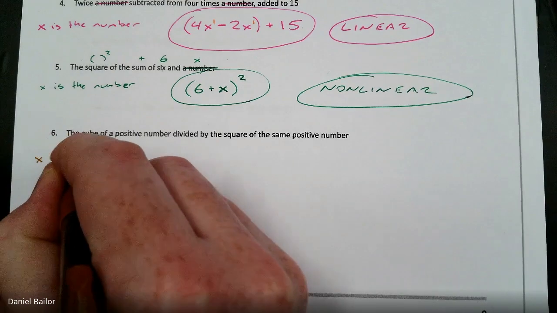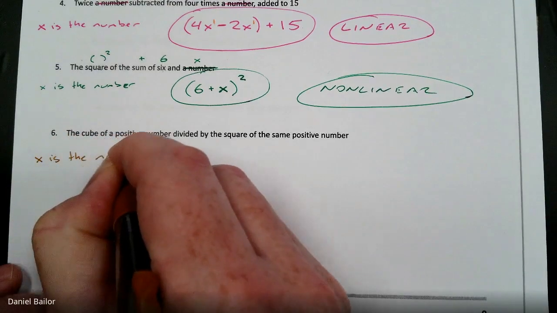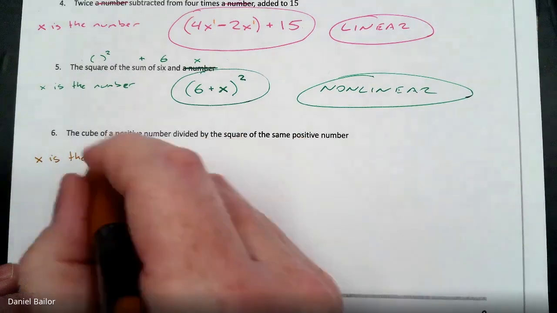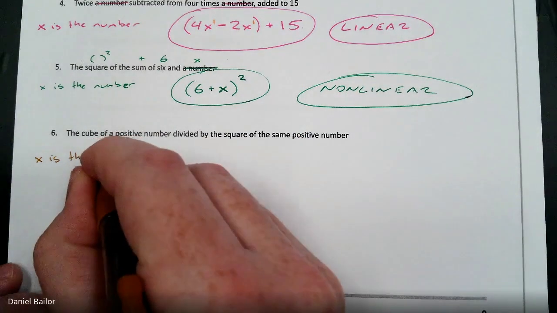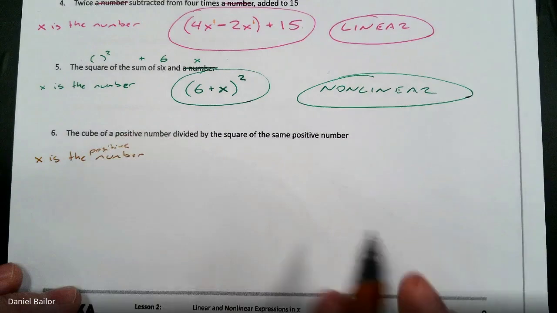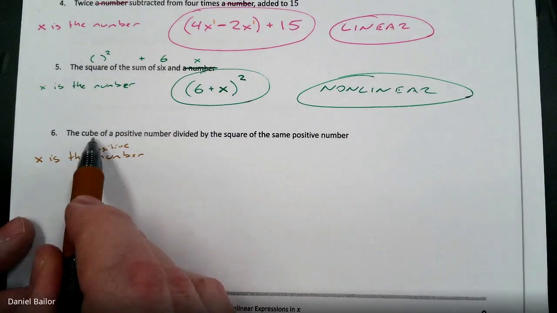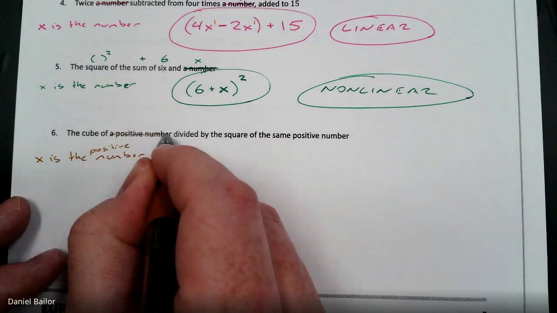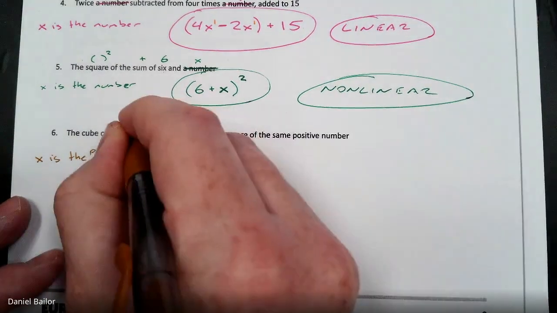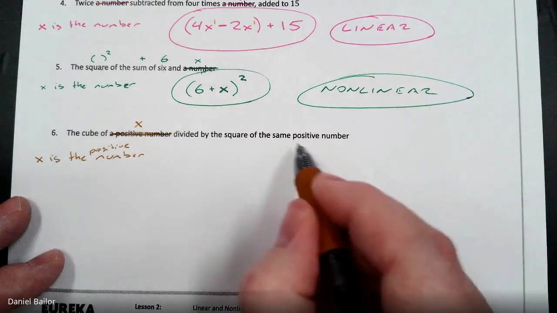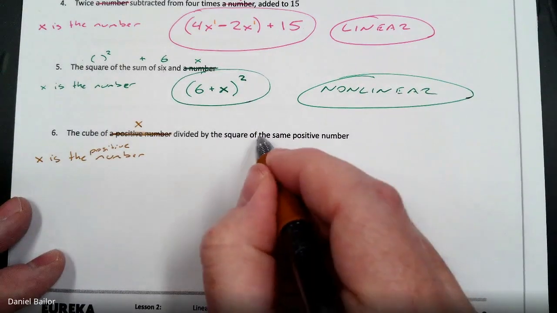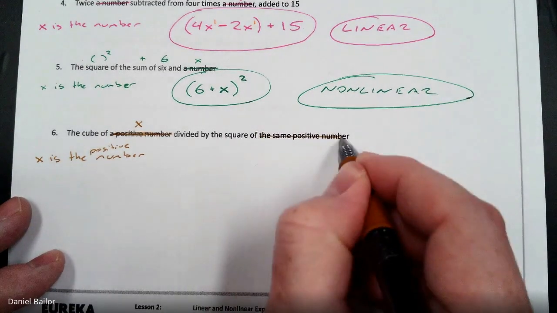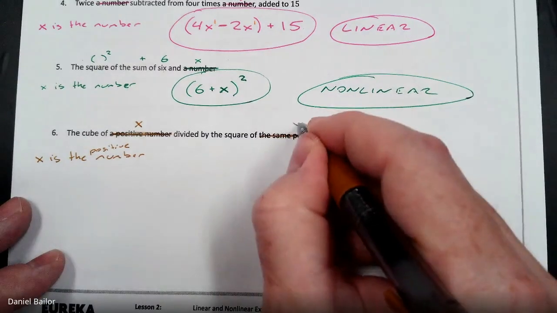We'll say x is going to be the positive number. So it says the cube of a positive number. I'm going to cross out a positive number, and the positive number is going to be x. Over here, the same positive number, so I'm going to cross out the positive number again, and that's always going to be x.